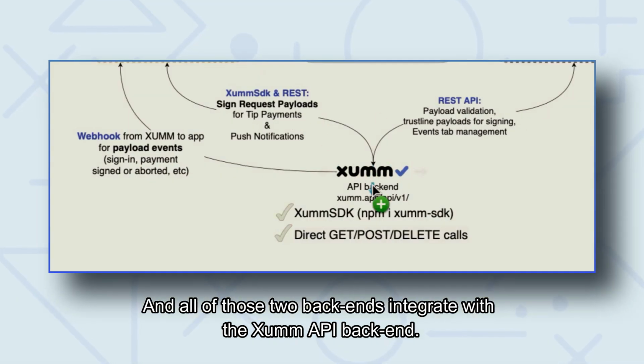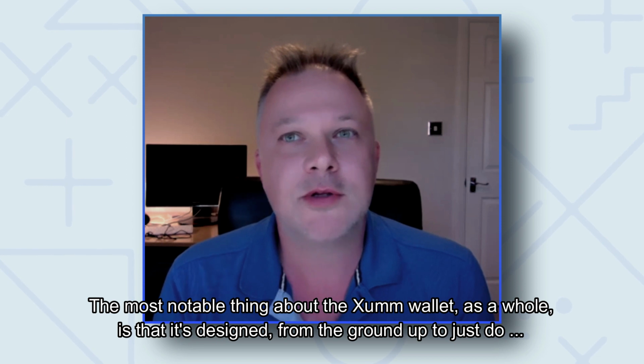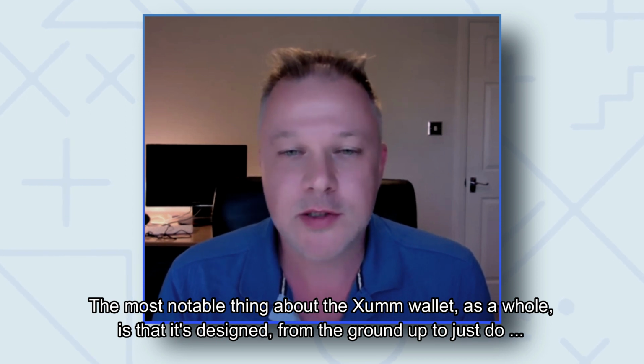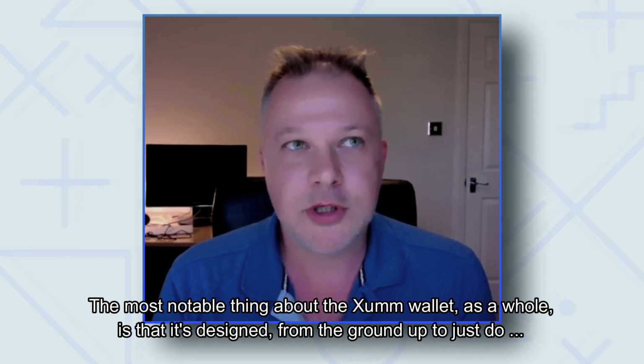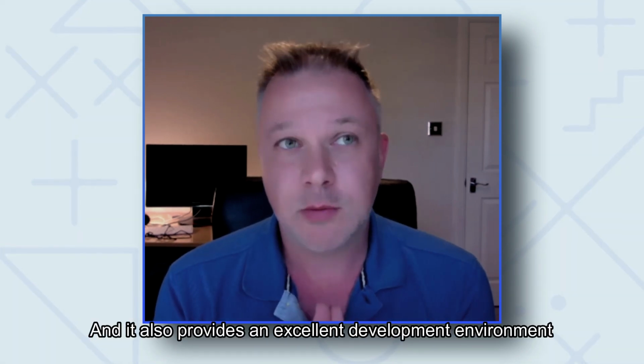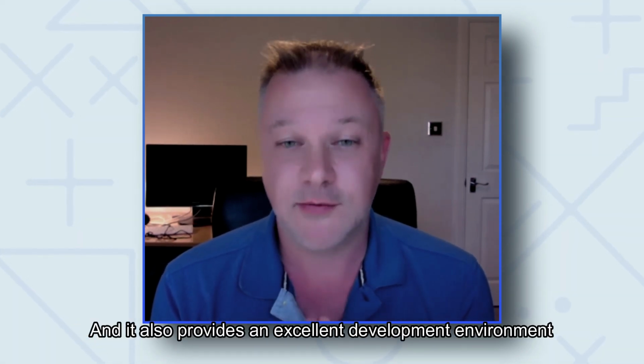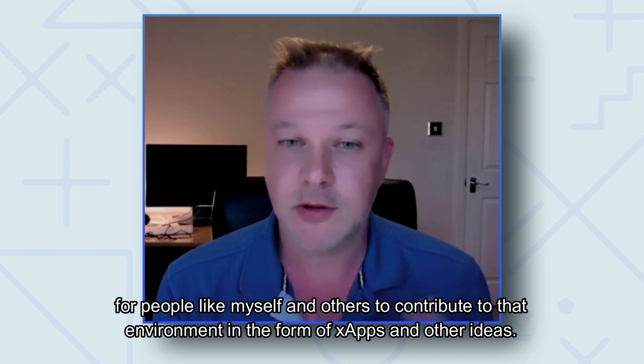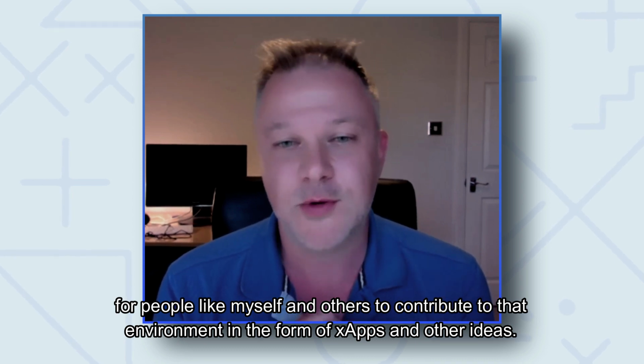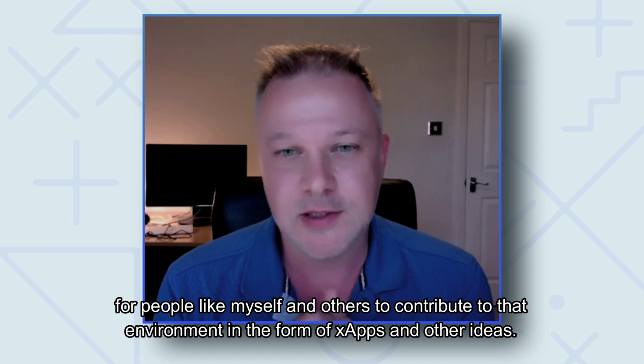the Xumm API backend. The most notable thing about the Xumm wallet as a whole is that it's designed from the ground up to just do the task, and it also provides an excellent development environment for people like myself and others to contribute to that environment in the form of xApps and other ideas.